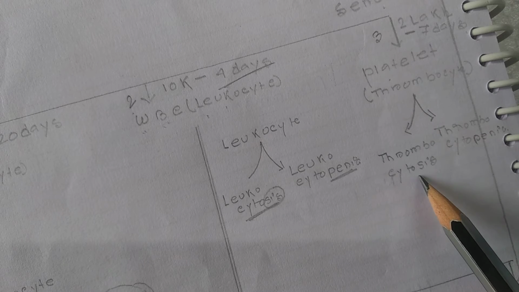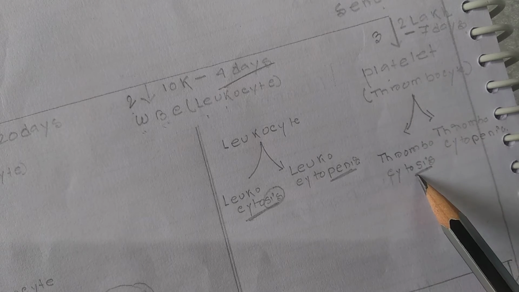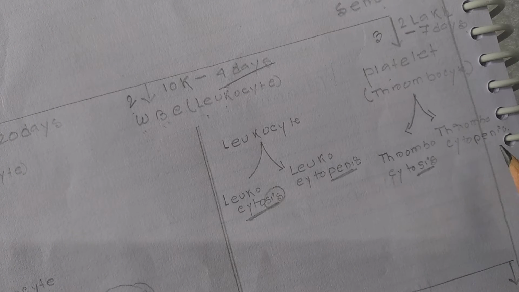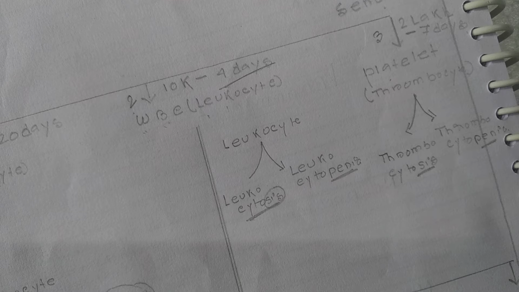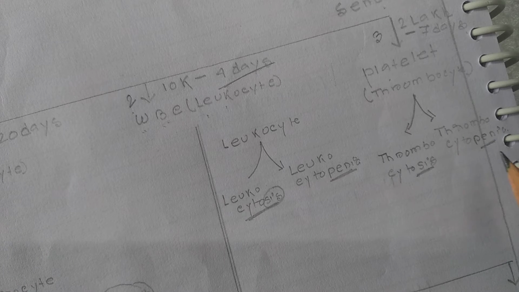When it is produced in more, that is thrombocytosis, a pathological condition. When it is less, that is also a pathological condition. In dengue fever the thrombocyte level is decreased, called thrombocytopenia, which is associated with dengue fever.